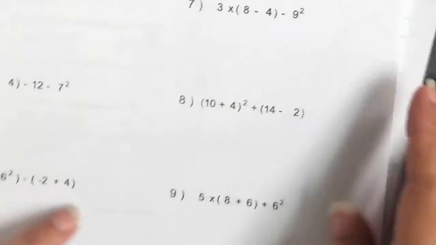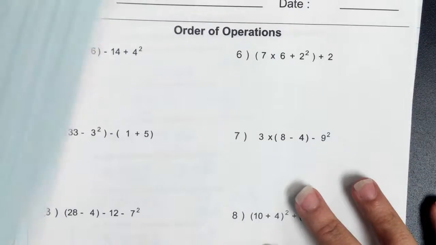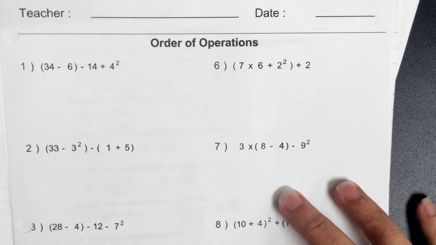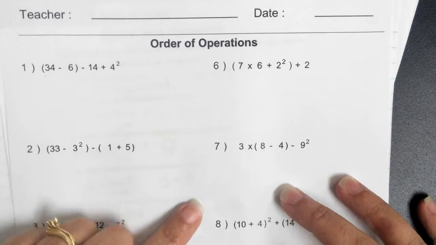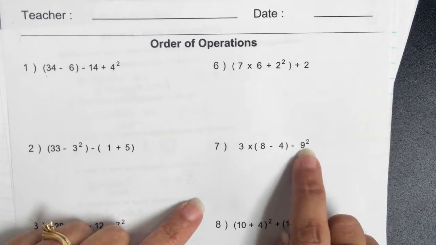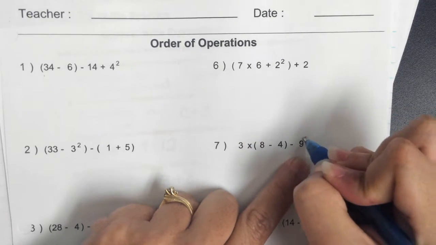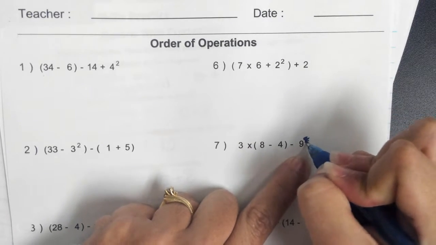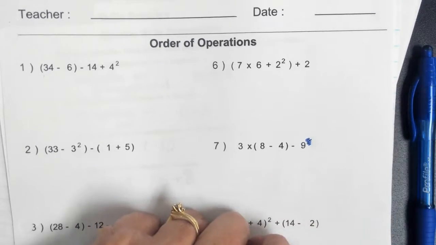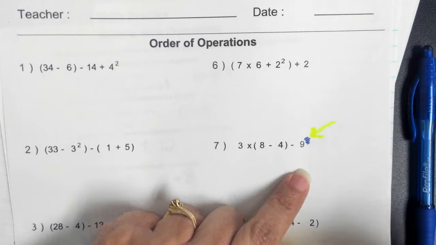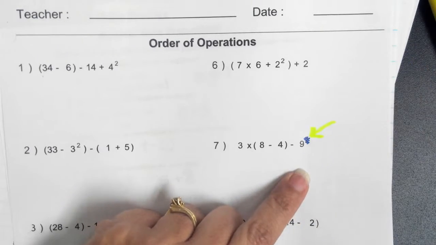Here we go. So, this is the worksheet. We're just practicing this some more. I think we also need some practice with a little bit more difficult ones. Okay. Start out with this one, number 7. Will you please take off this 2 right here? The squared sign only on number 7 right there. I need you to mark that off.